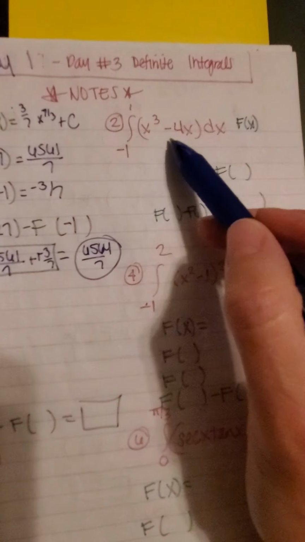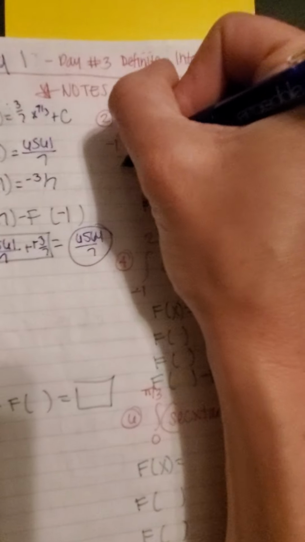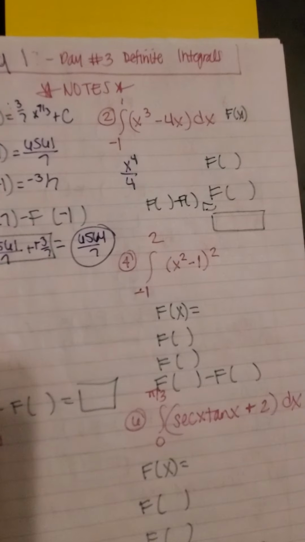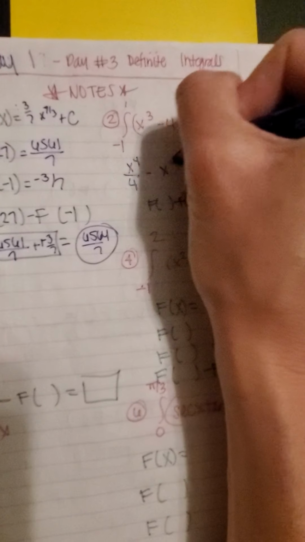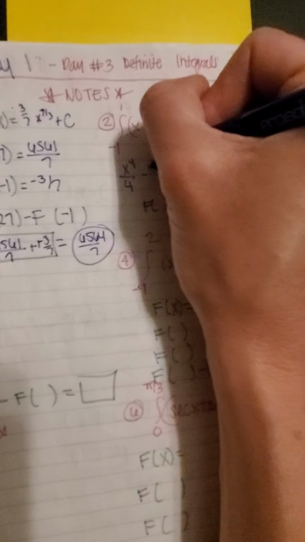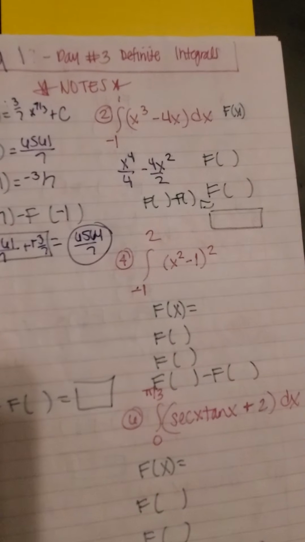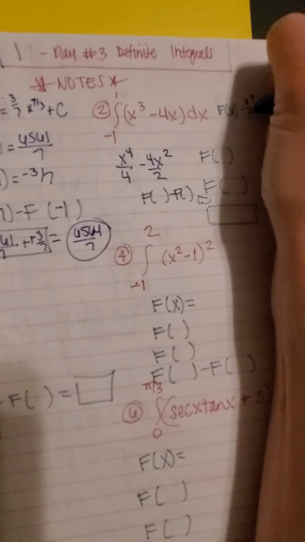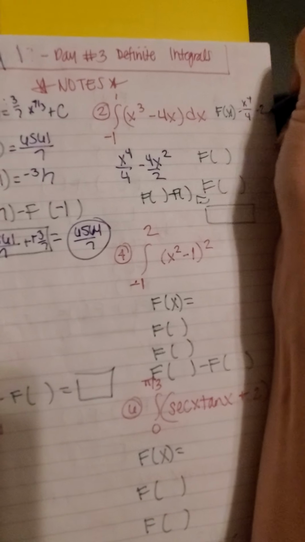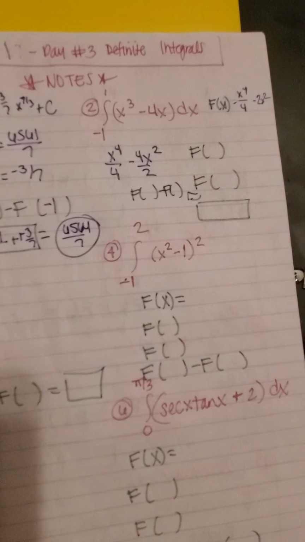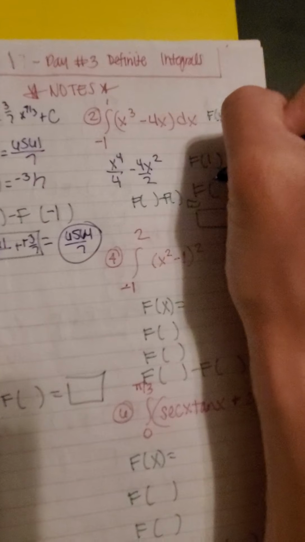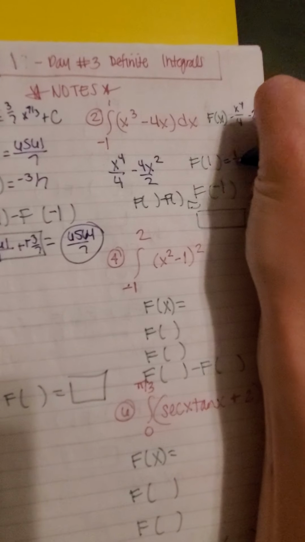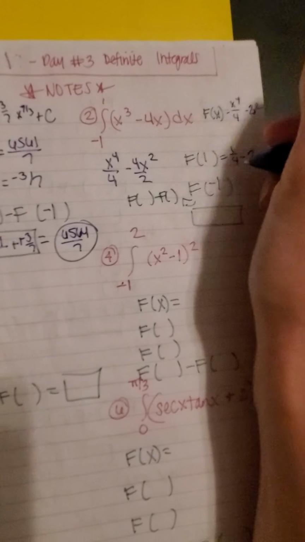Again, I have multiple x's, but there's nothing to multiply there. I just need to add 1, so x to the 4th over 4, minus x squared, and then divide by 2. So when I rewrite that, I'm going to have x to the 4th over 4 minus 2x squared. And then plug in 1 and -1. So when I plug in 1, I get 1/4 minus 2.